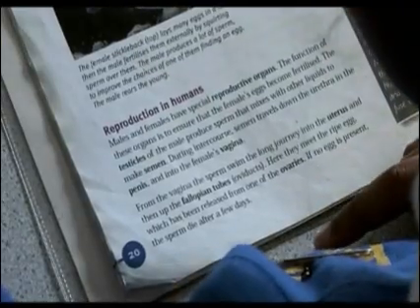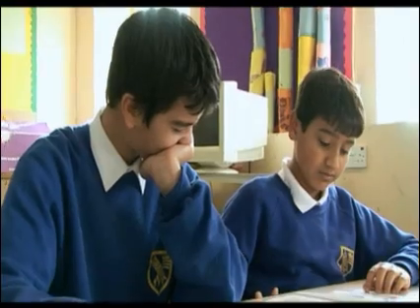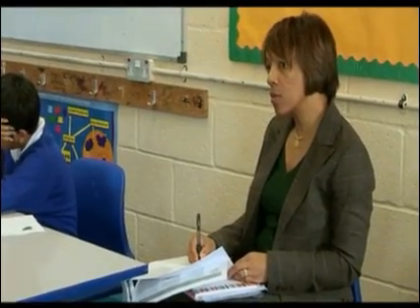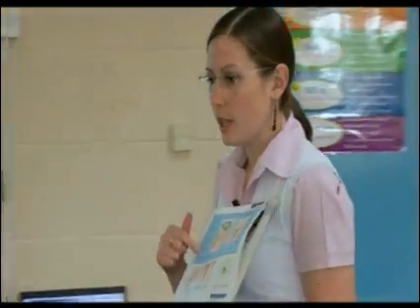If no egg is present, the sperm will die after a few days. Okay, fantastic. Now, if we have a look at the next page, you'll see some pictures here, some diagrams.